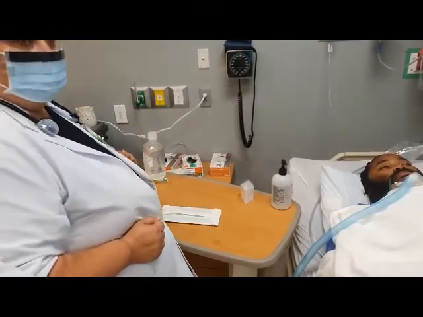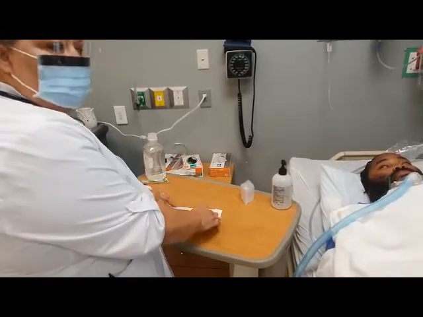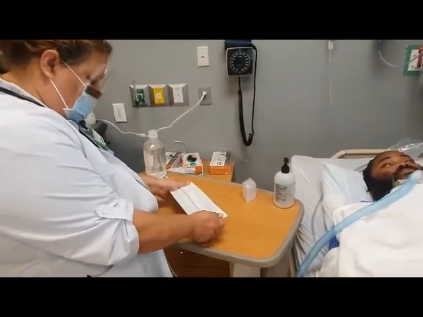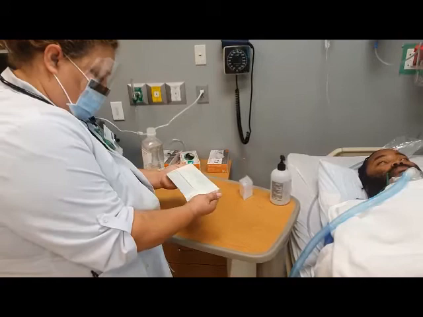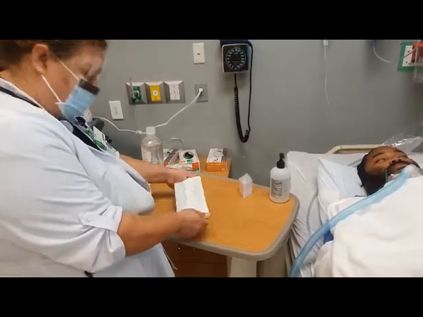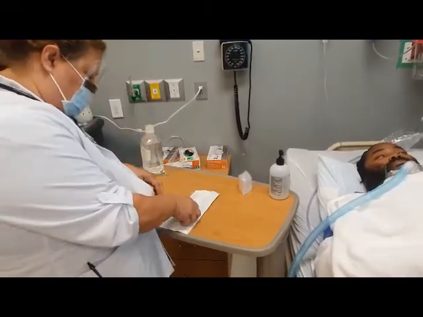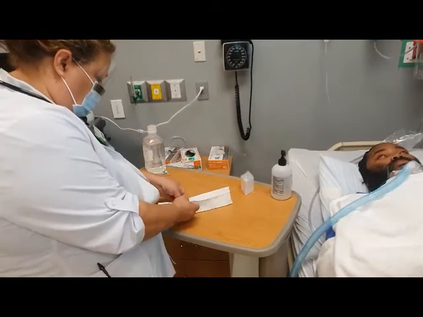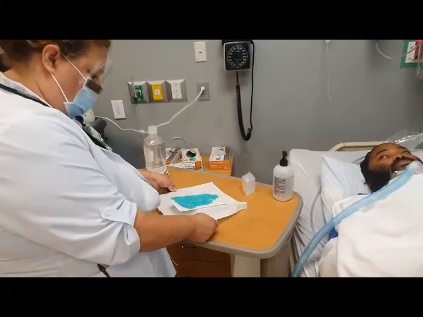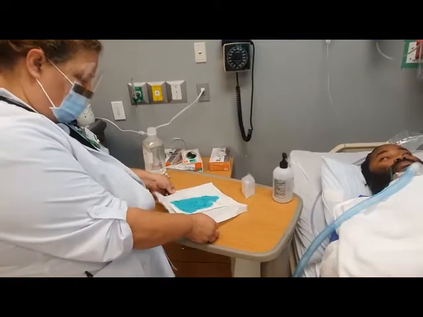Now you'll go ahead and don your sterile gloves. Just make sure when you're doing this to open them up and bend back every single individual fold so it won't flip back on you. See how I'm pulling right here? That way it won't open up again.